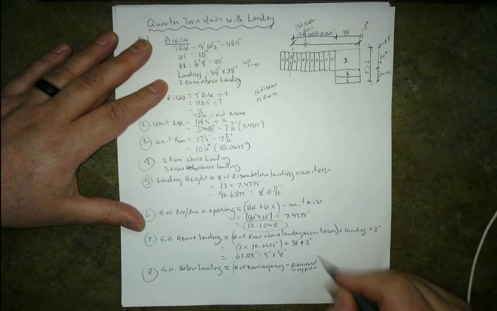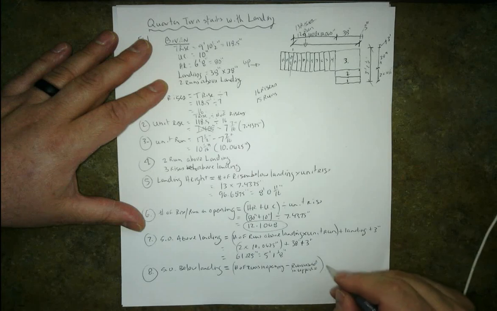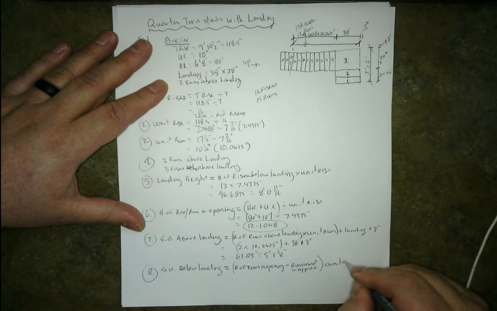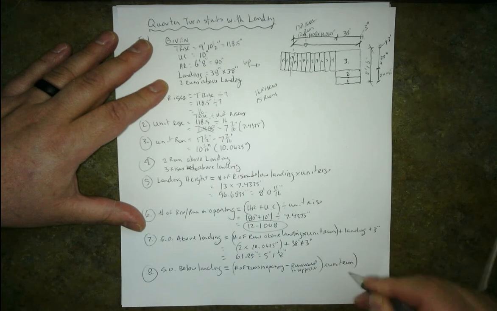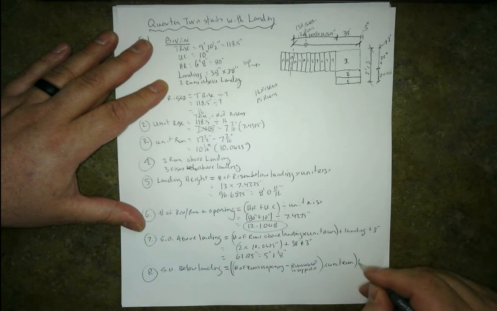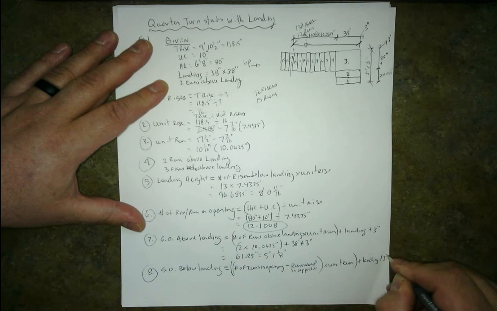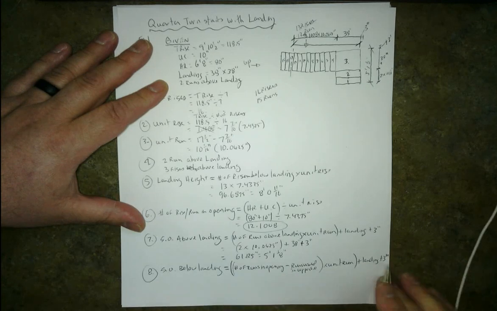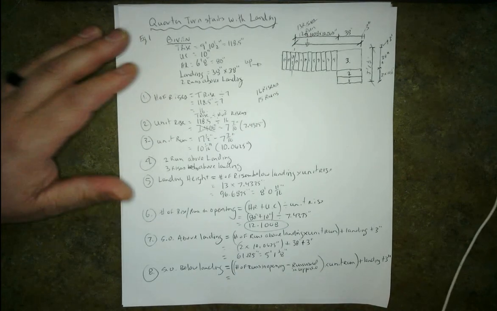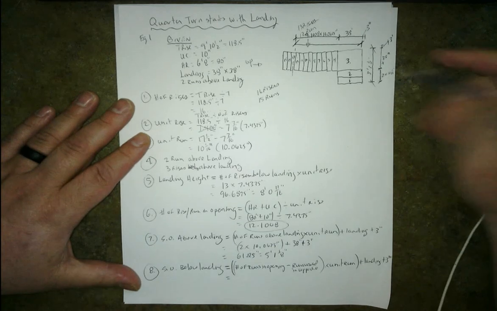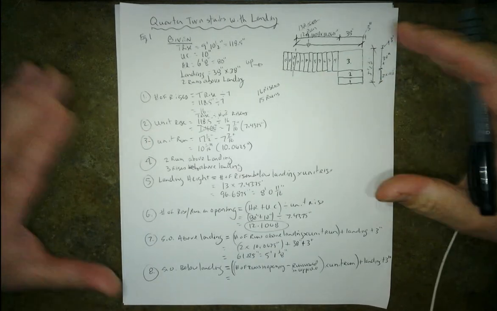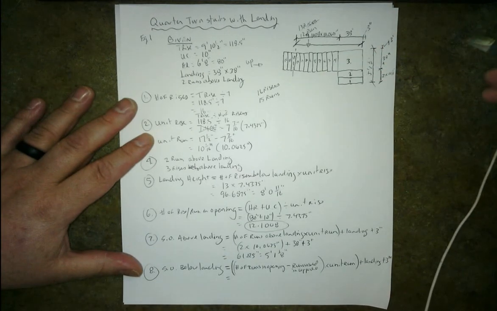And then from there we'd multiply that by the unit run, put another bracket on that, and then add on the landing, and then add on 3. Again, I'm not a big fan of these formulas because it's something I have to remember. A picture is visual, I remember that picture, and it makes more sense to me.